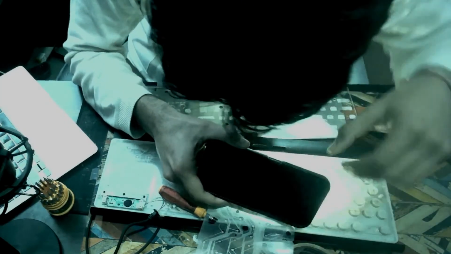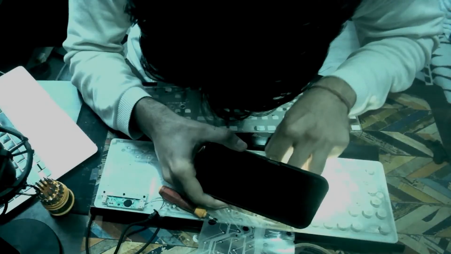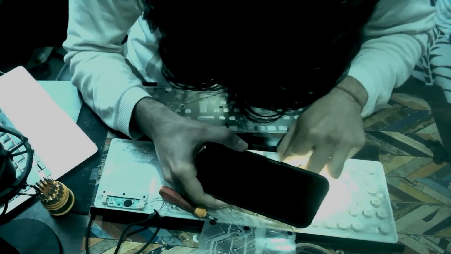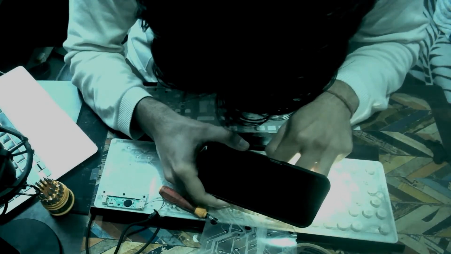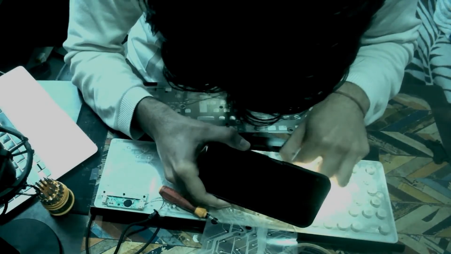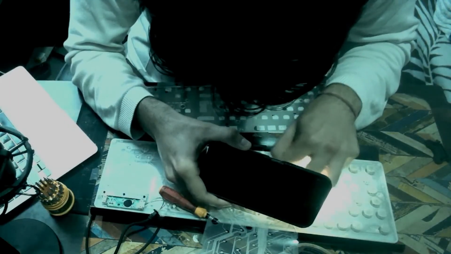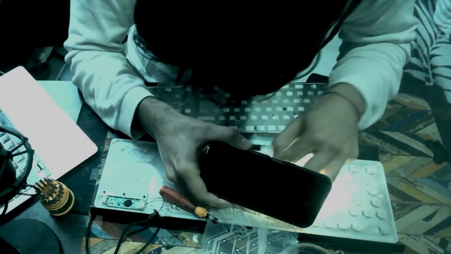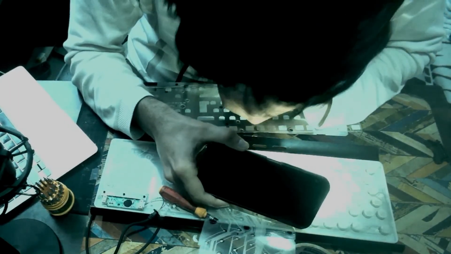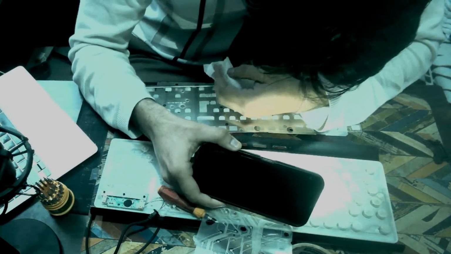Looks better. I just do not recognize if I'm removing any dust from it.